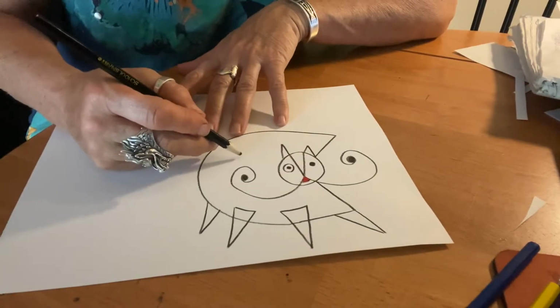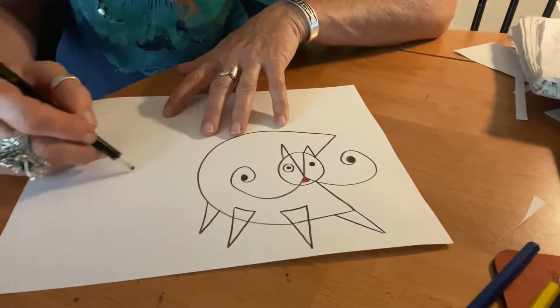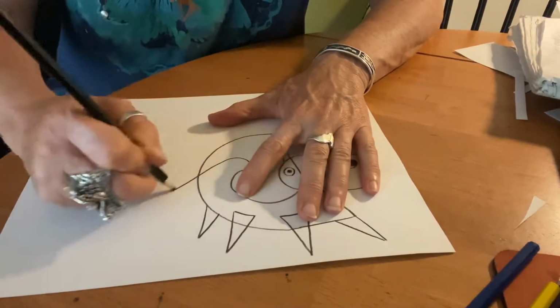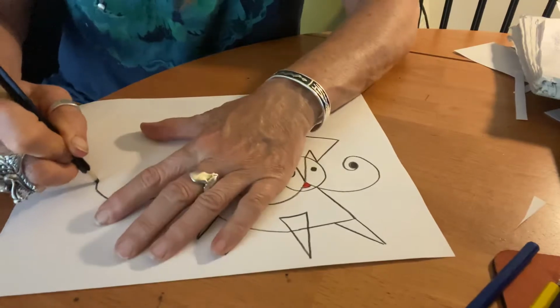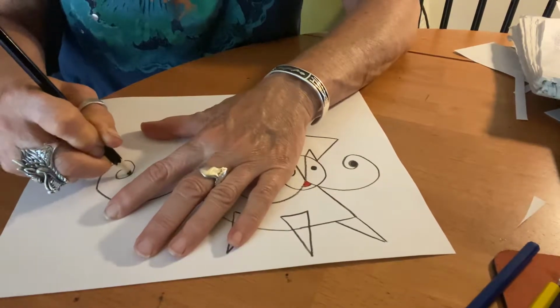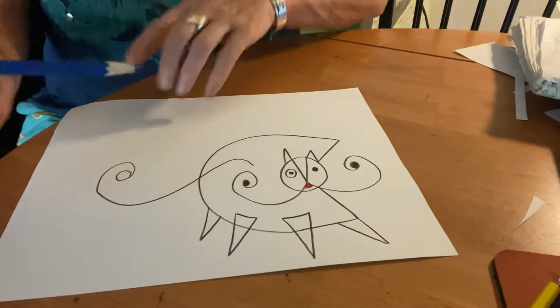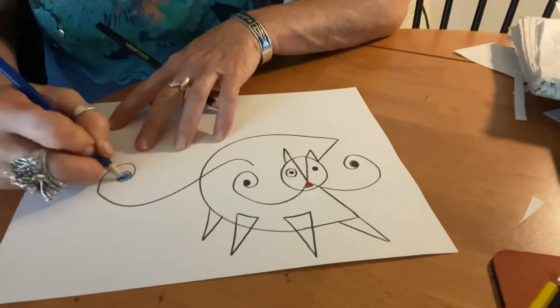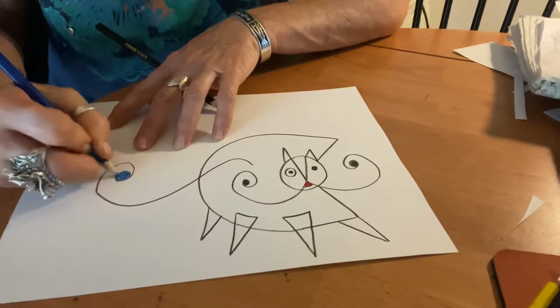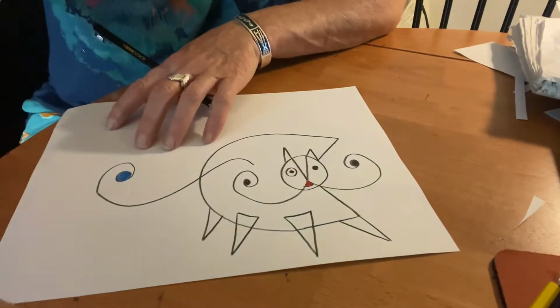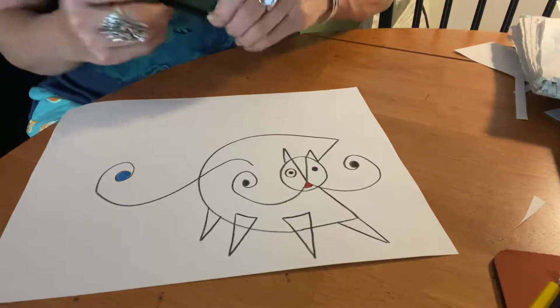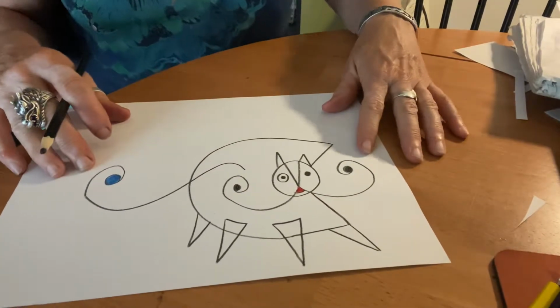Now we're going to focus on the tail, which is a big curve also. We come out, we extend, we go around inside, and then leave that blank because we're going to color this in blue. Or you could color it in red or yellow or green. You can color in this cat once we finish with the details, whatever color you want.